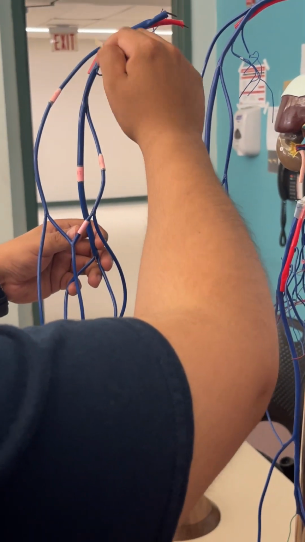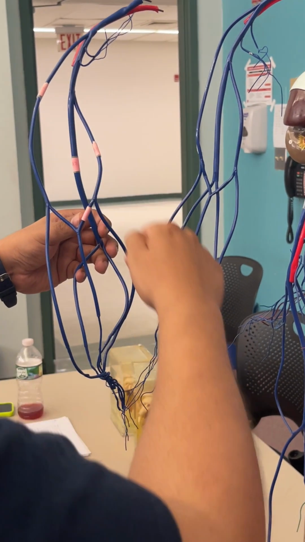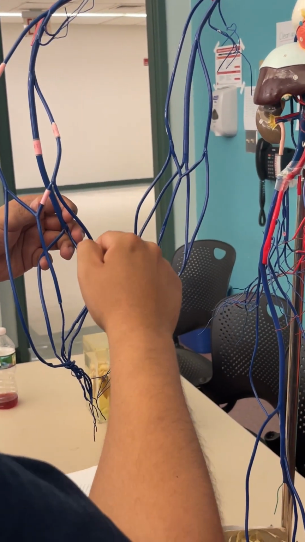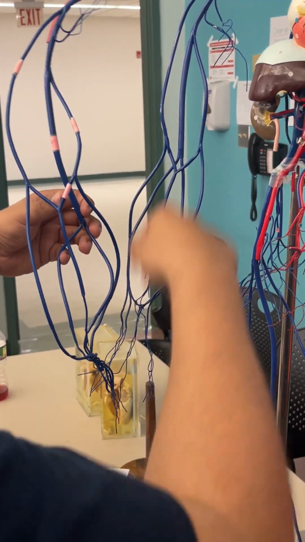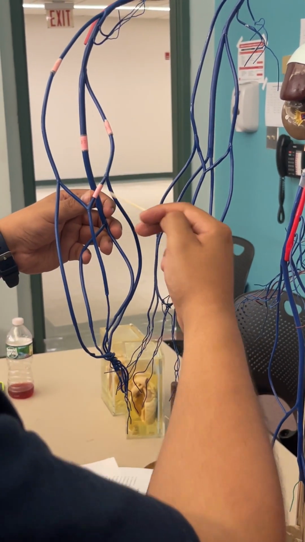Subclavian, axillary, cephalic goes all the way down. Axillary, brachial, basilic goes all the way down. Brachial, radial, ulnar, palmar arches. Basilic goes all the way down. Cephalic goes all the way down. And median antebrachial, median cubital.